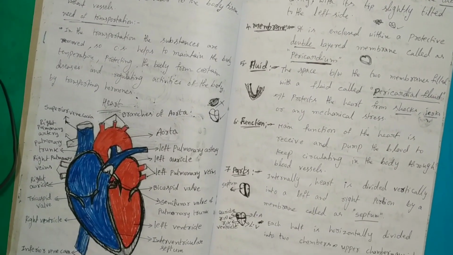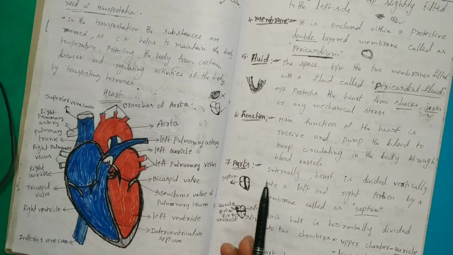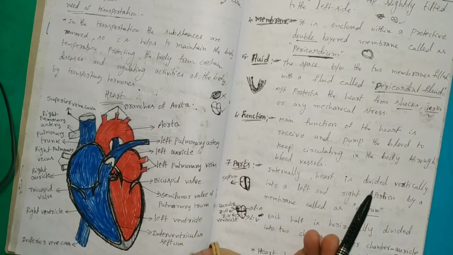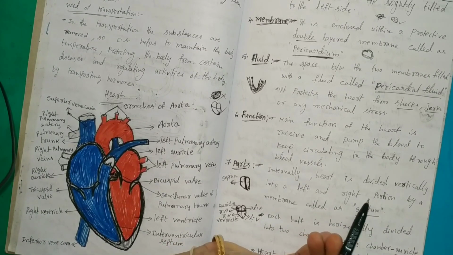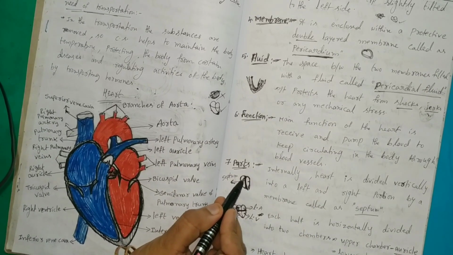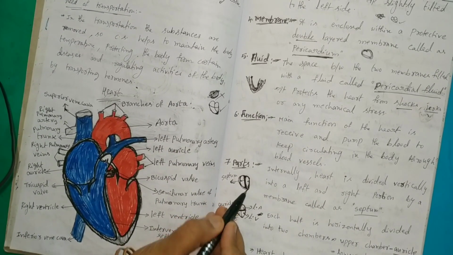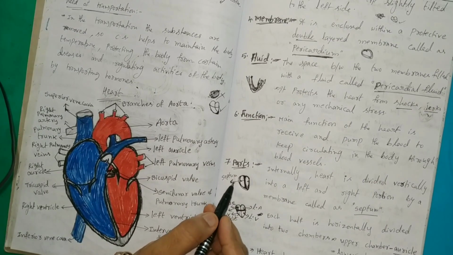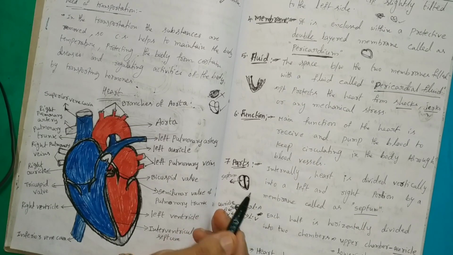Next, what are the main parts in the heart? Internally, the heart is divided vertically into a left and right portion by a membrane called septum. So this is the heart shape. The tip is slightly tilted to the left side.